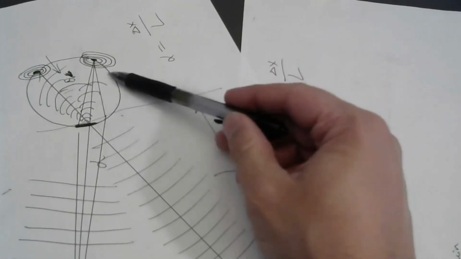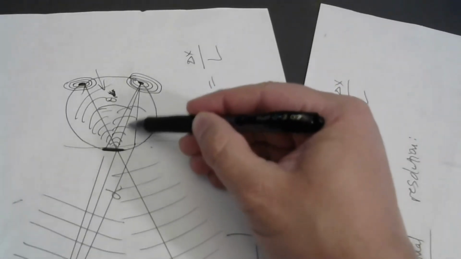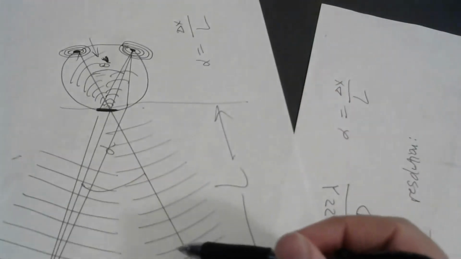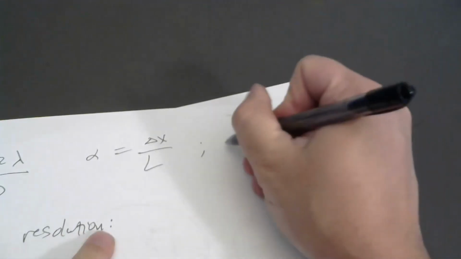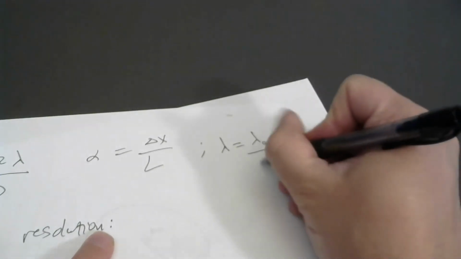So you're right, there is refraction here, but that's not what this problem is about. We just assume that the angle between this undeviated ray and this undeviated ray is the same as this angle alpha. The only reason we need the index of refraction is for this. The wavelength in the eyeball is the vacuum wavelength over the index of refraction.